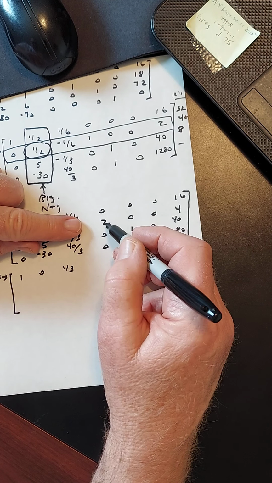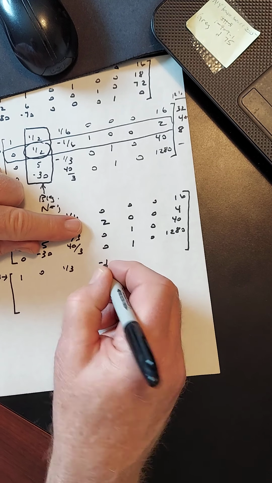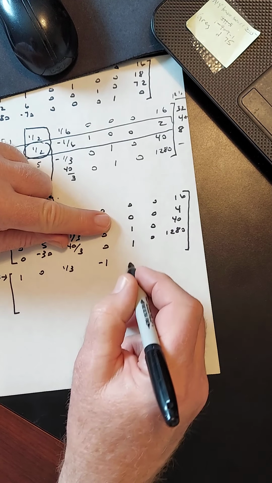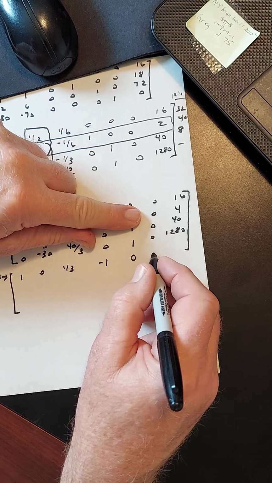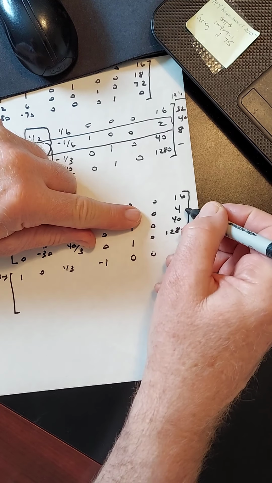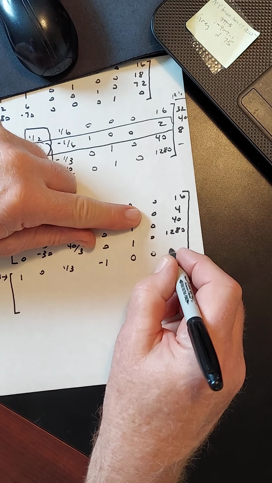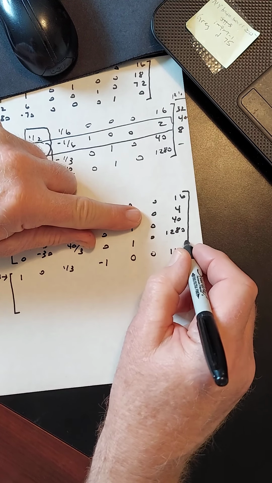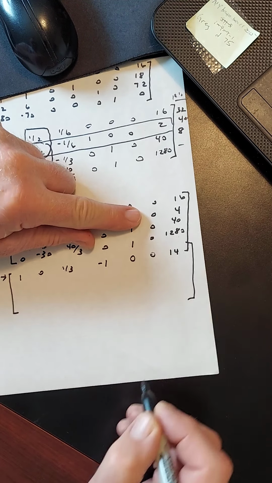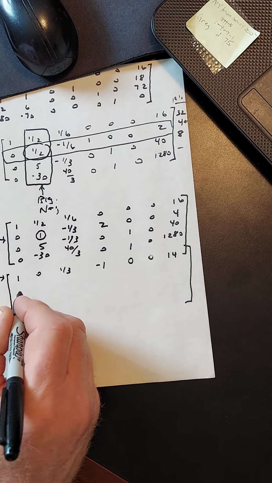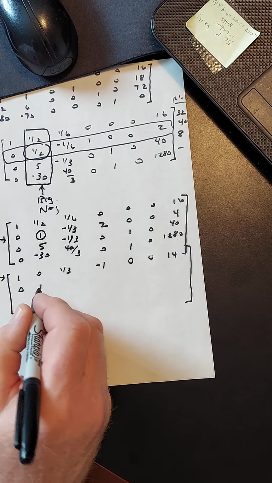-1/2 times 2 is -1. -1 plus 0 is -1. 0 and 0 is 0. 0 and 0 is 0. -1/2 times 4 is -2. -2 plus 16 is going to be 14. I'm overlapping. Didn't mean to do that. Row 2 stayed the same because that's where the pivot was.